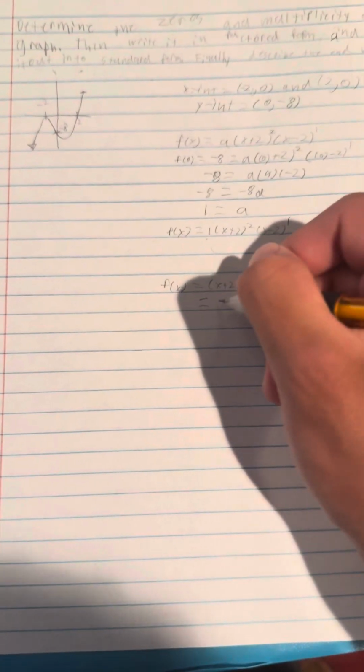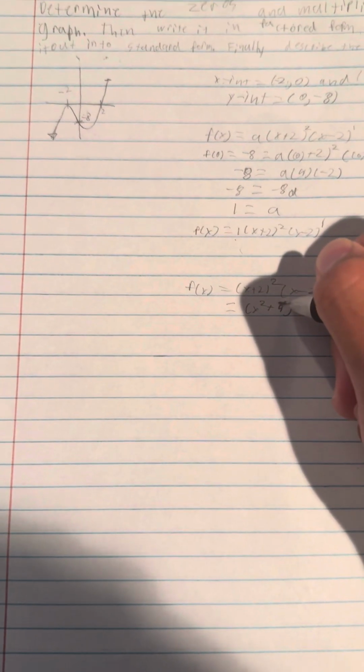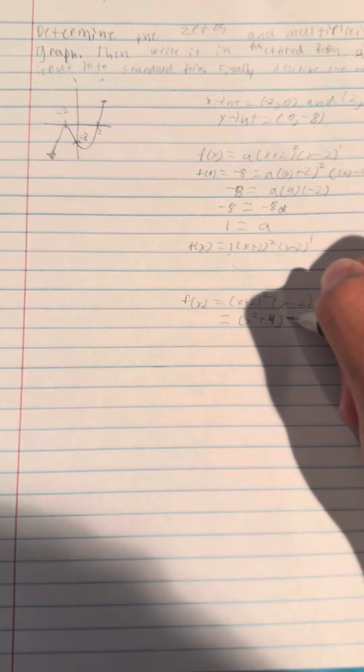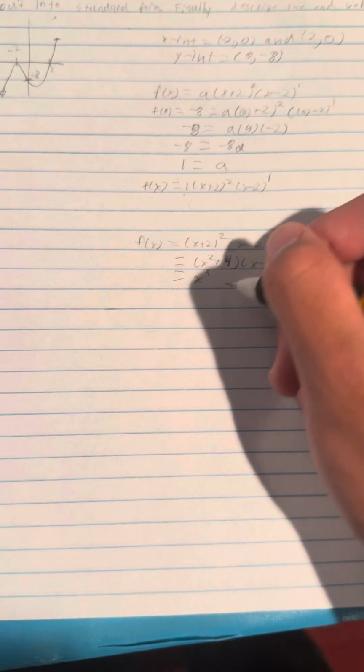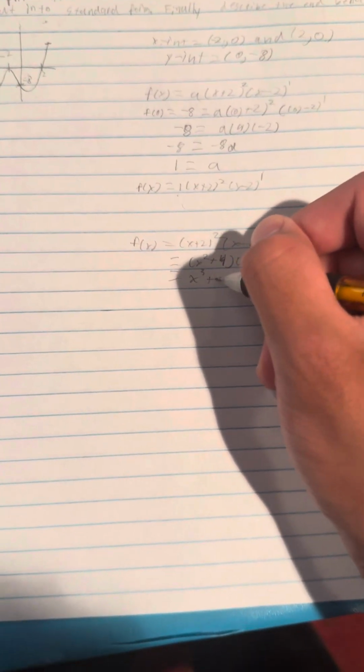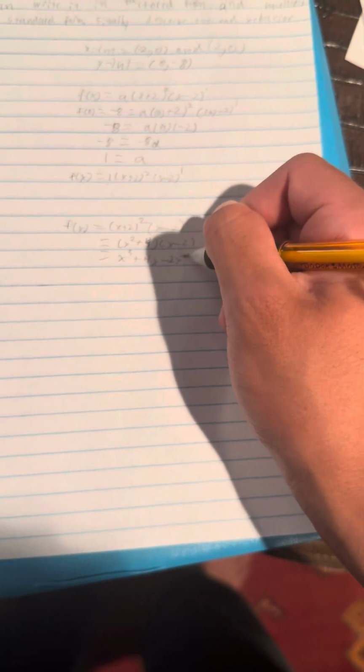Okay, this is going to simplify to x squared plus 4x plus 4, times x minus 2. Now that we're here, we just need to multiply these two by each other. We'll do it one step at a time. So x squared times x is x to the third, x times 4 is plus 4x. Now we go to this, so -2 times x squared is minus 2x squared.